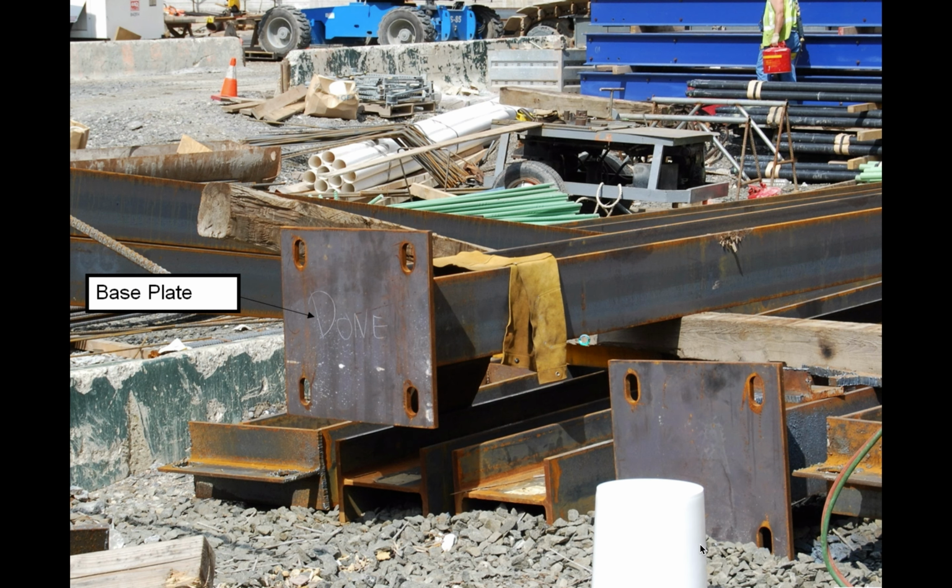Here's an example of a base plate on a column beam. Okay, and so what it is, it's a welded on steel plate. That steel plate gets placed flush against the concrete foundation. There are probably 4 anchor bolts that are sticking up out of that foundation. So you align those 4 oblong holes.